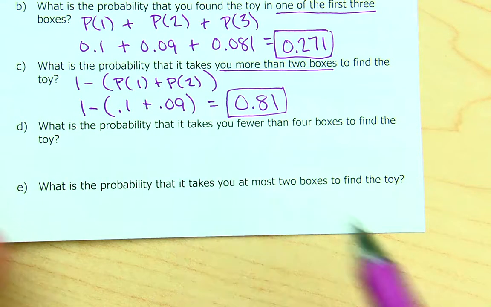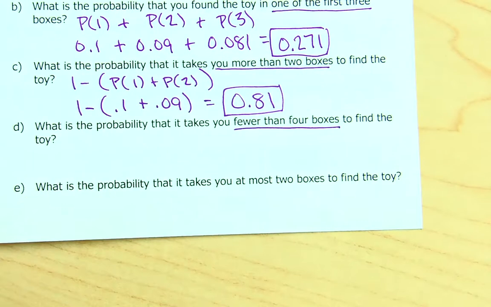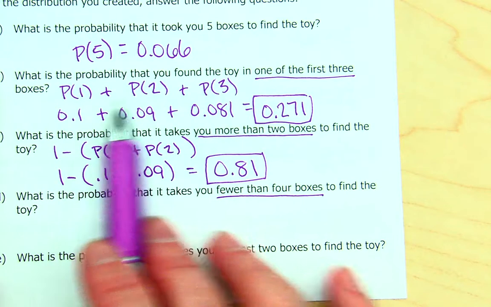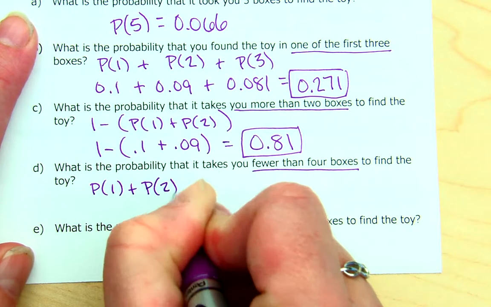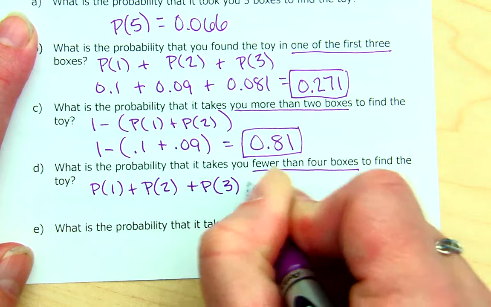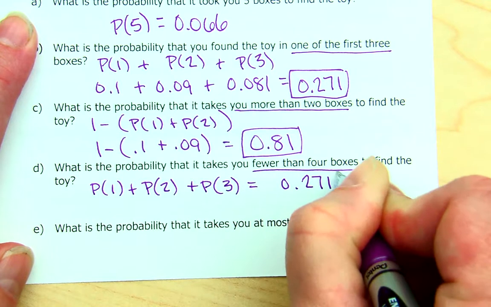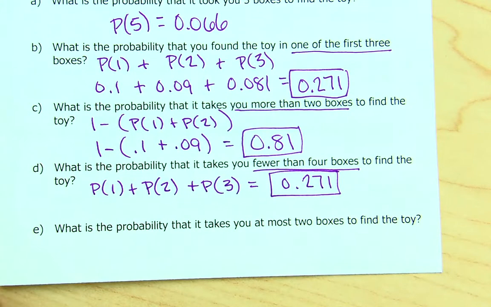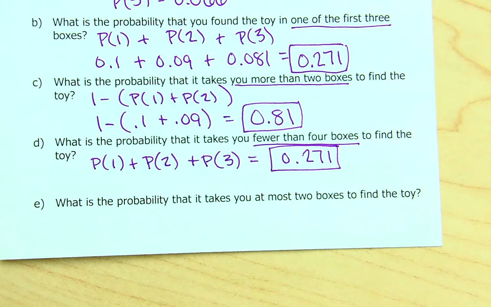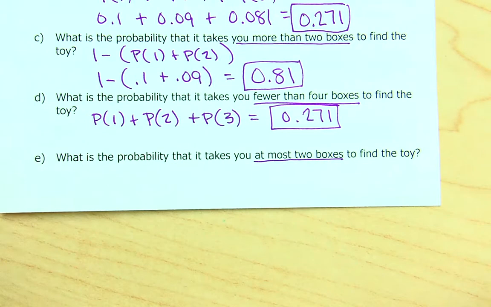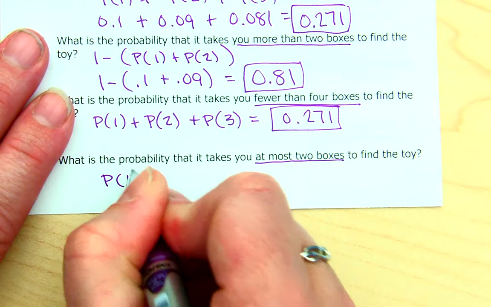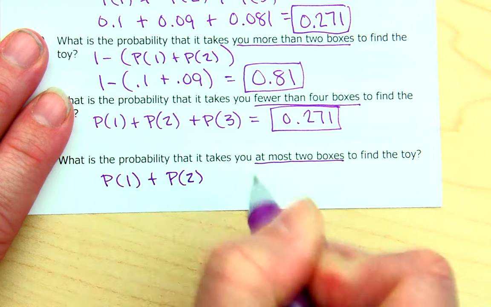Okay, so what's the probability it takes fewer than 4 boxes? 1, 2, and 3. We already did that one up here. So we already know that one. So what about at most 2 boxes? Yeah. So this will just be probability of 1 plus probability of 2.